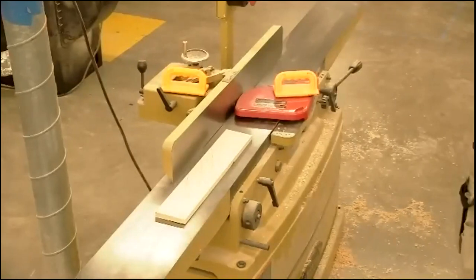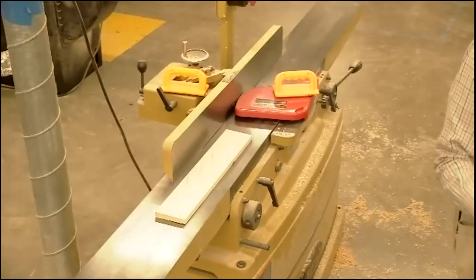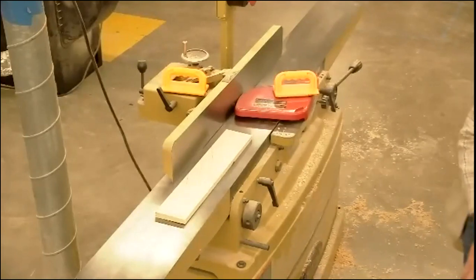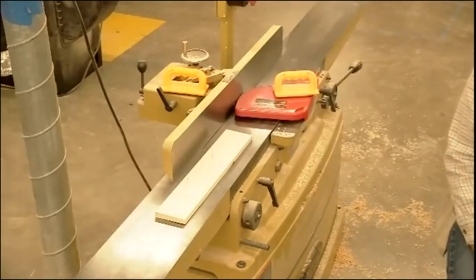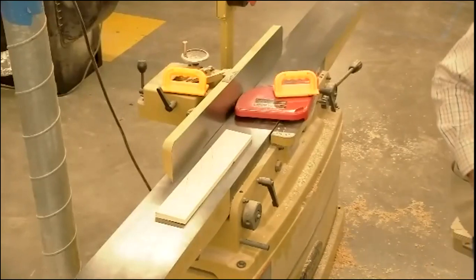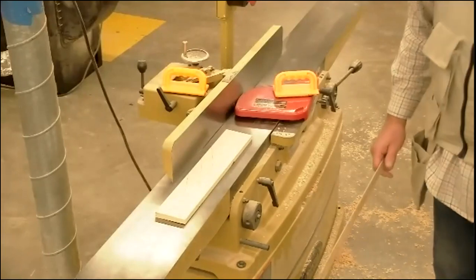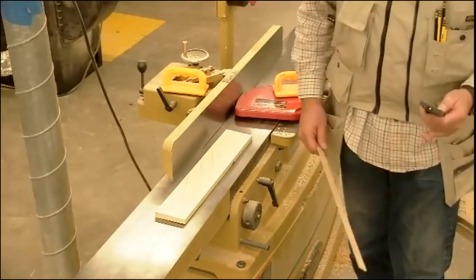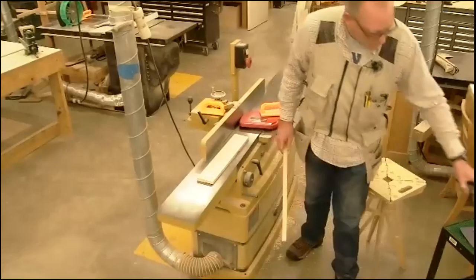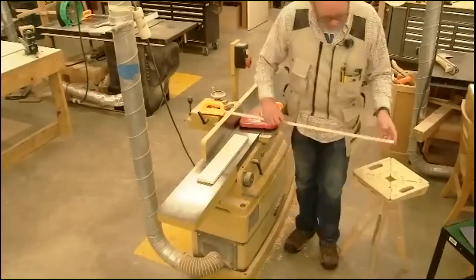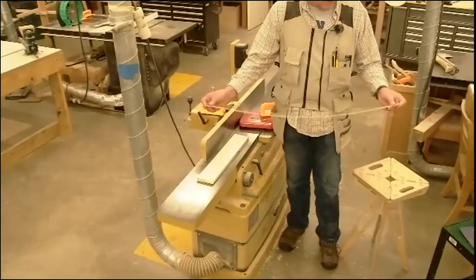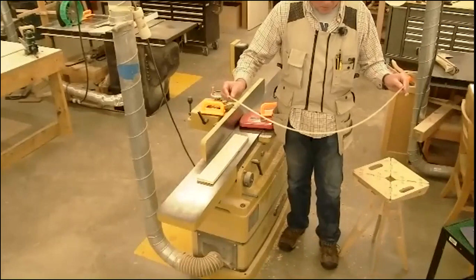How you present your material to the machine, in other words, how you run it through, where you keep your hands, where you keep the pressure of your hands, makes a huge difference. So the first thing is how you present a board to the joiner. Okay, so zoom this back out. Let's say you have a bow. You've got a situation like this.